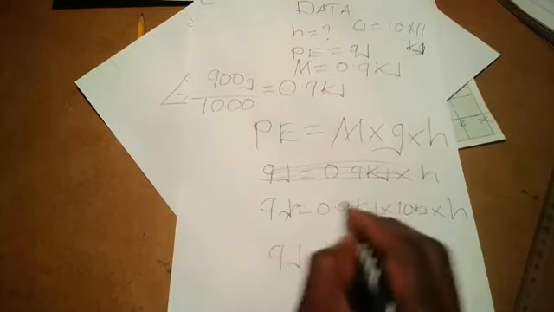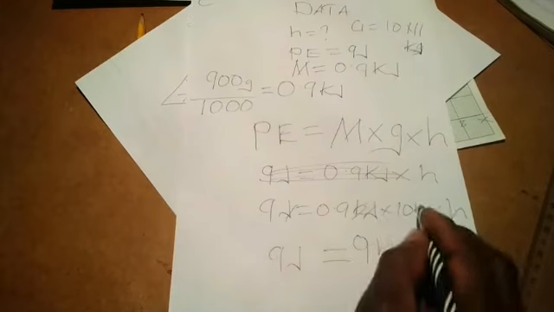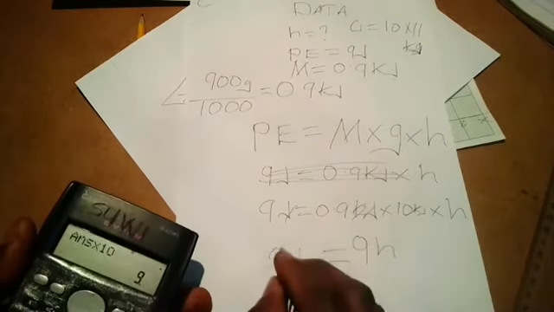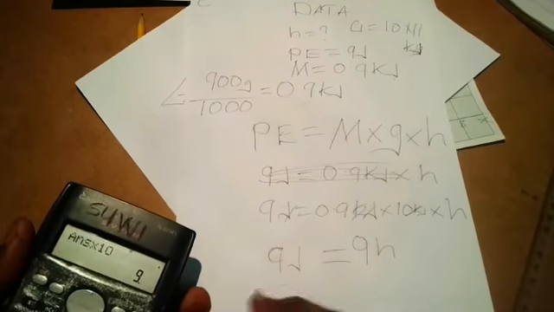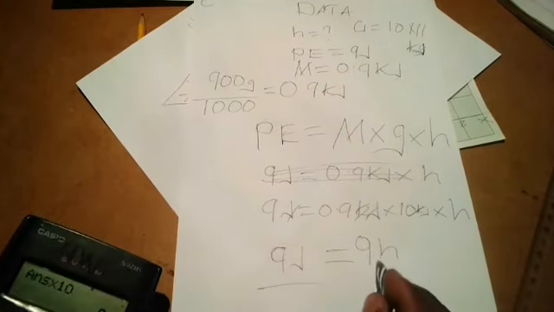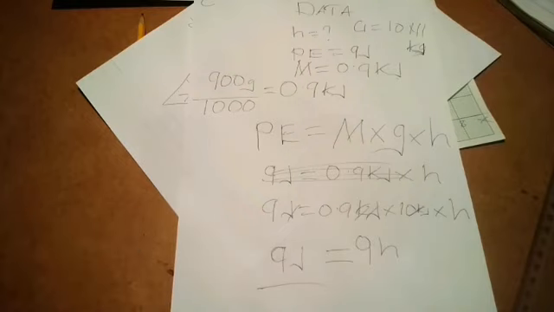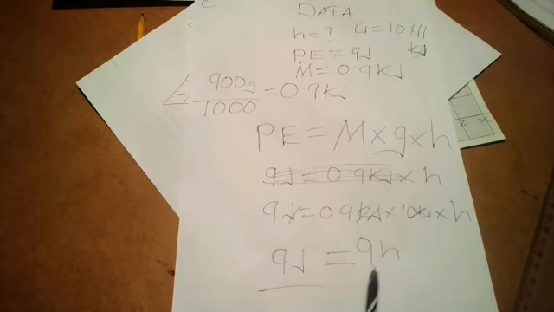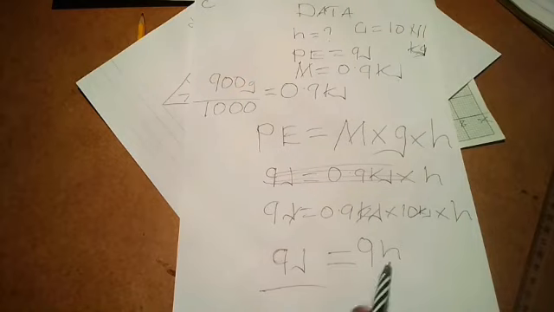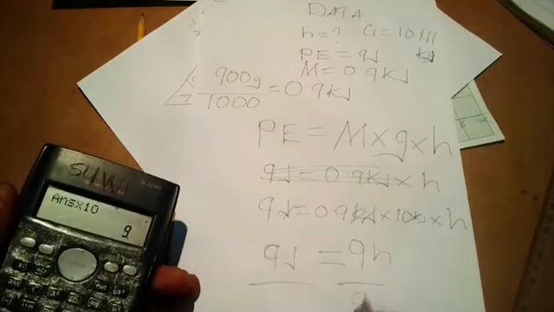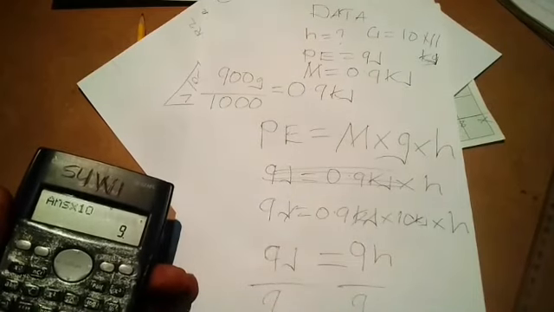Of course, the units cancel. Since this is 9 multiplied by H, I'm going to divide both sides by 9, because I want to make H the subject of the formula, or find the value of H. So I'm going to say over 9, over 9.